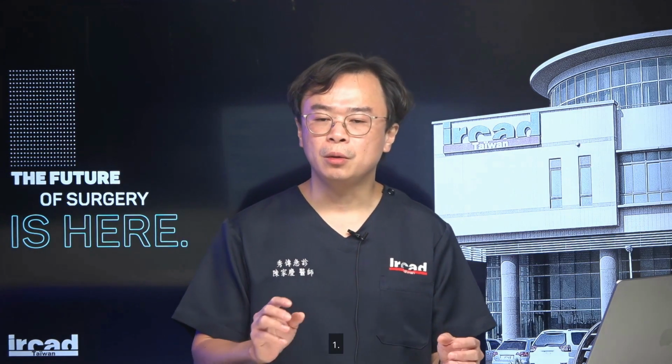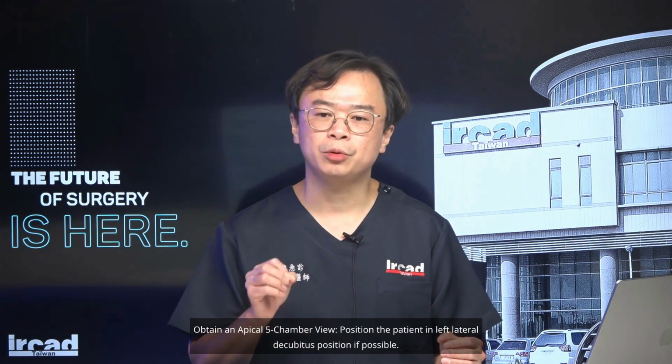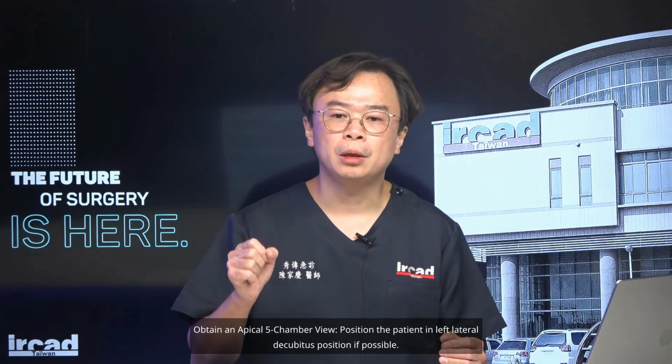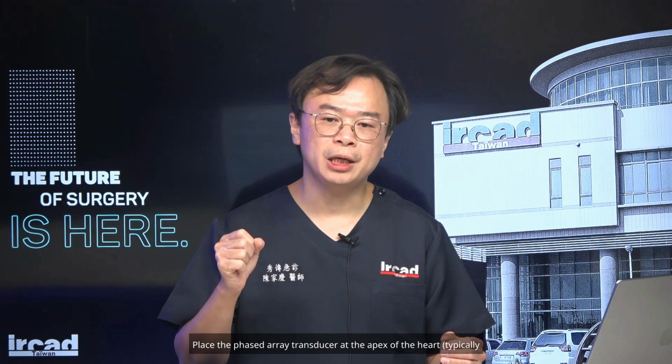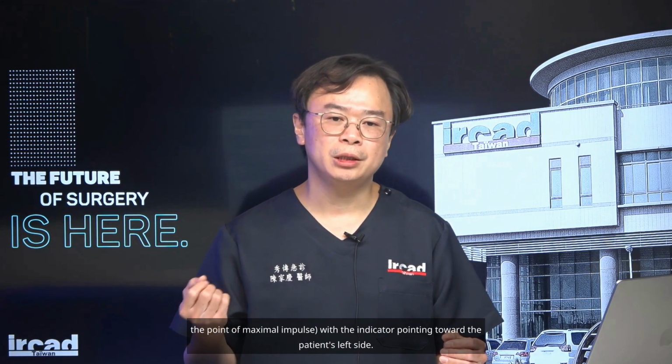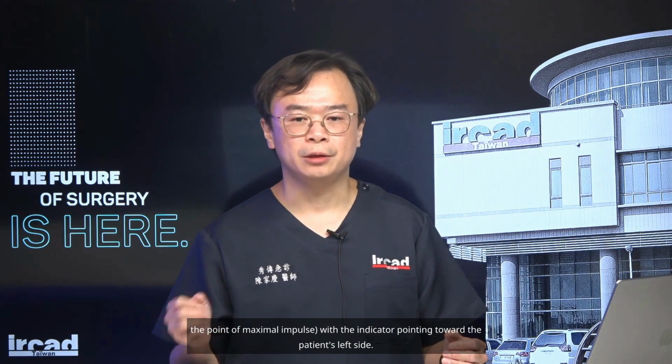Locating and measuring LVOT VTI under ultrasound. To accurately measure LVOT VTI, follow these steps. 1. Obtain an apical 5-chamber view. Position the patient in left lateral decubitus position if possible. Place the phased array transducer at the apex of the heart, typically the point of maximal impulse, with the indicator pointing toward the patient's left side.